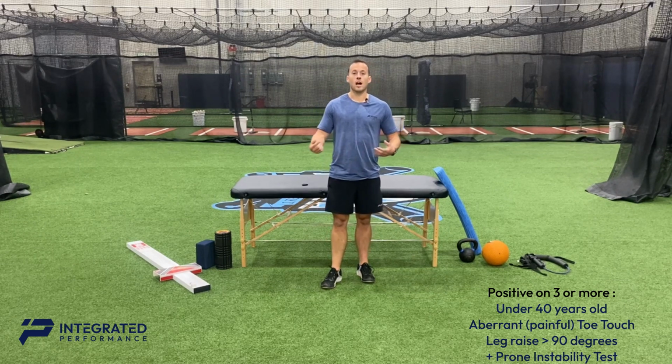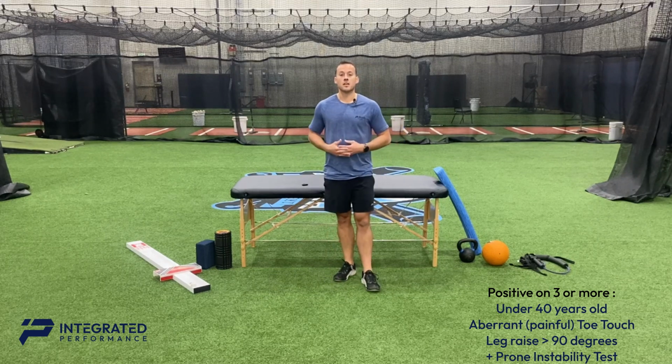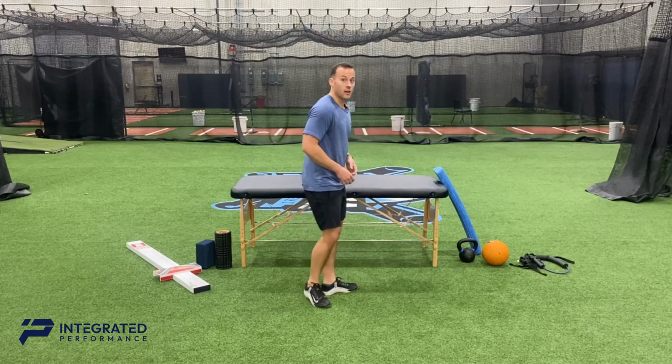So if you have 3 or 4 of those, I would classify you as a stabilization treatment classification, and we would work a lot more on stability. So if you think you are a stability case where you may just need a little extra core stability and your back pain would improve, here are a few things that you can try to see if that helps eliminate it.